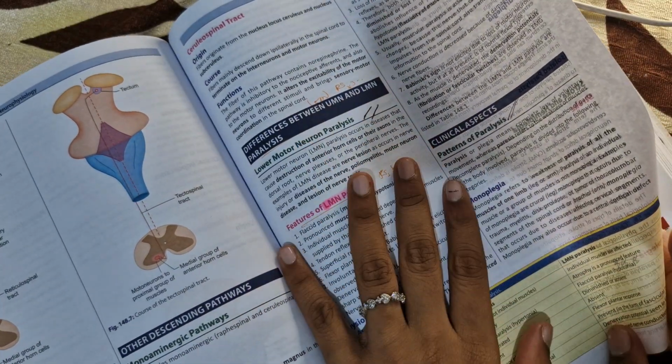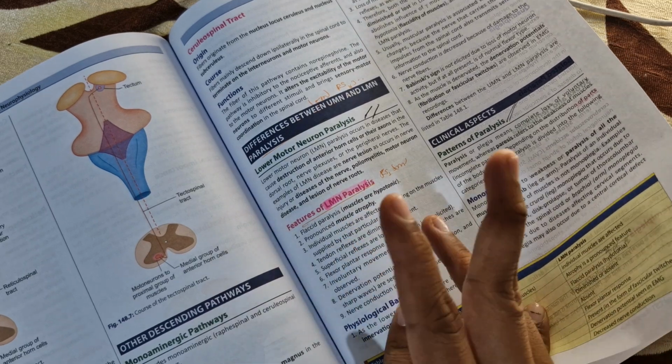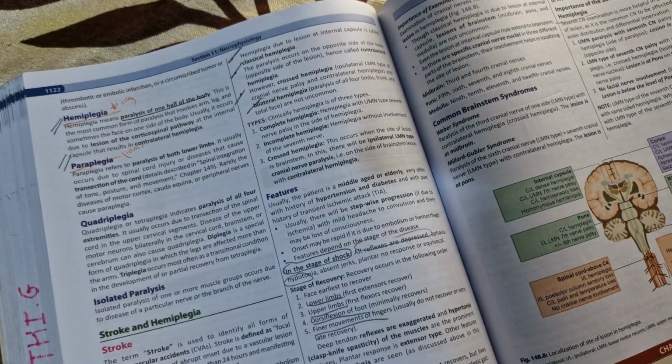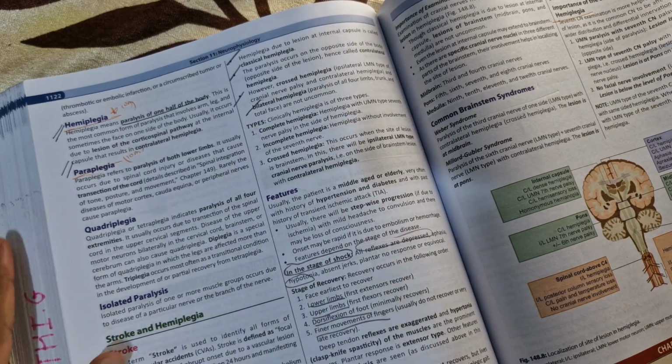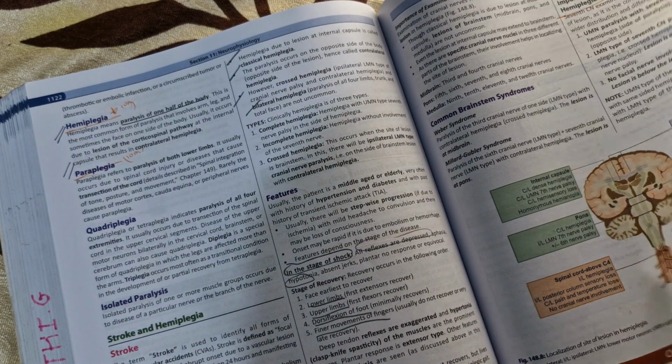Then difference between the upper motor neuron lesion and lower motor neuron lesion is important, and features of both upper motor neuron lesion and lower motor neuron lesion is important. Hemiplegia, paraplegia are important. Further you will be getting in medicine and all these postings, you will be knowing these terms.